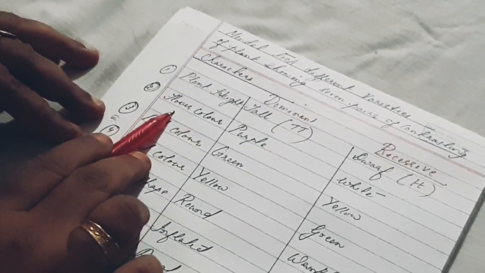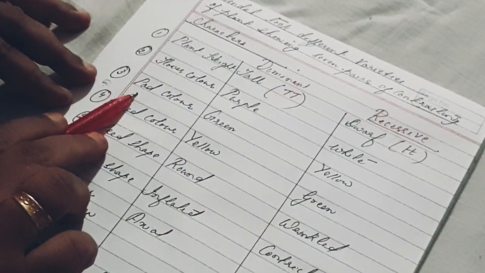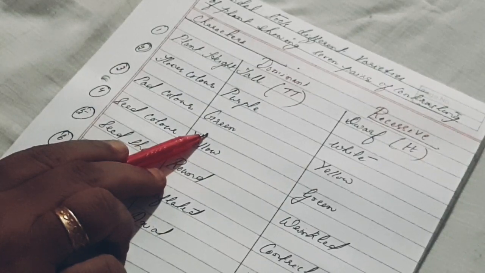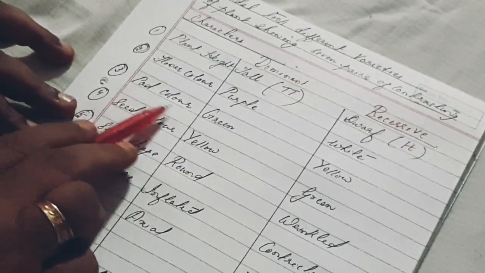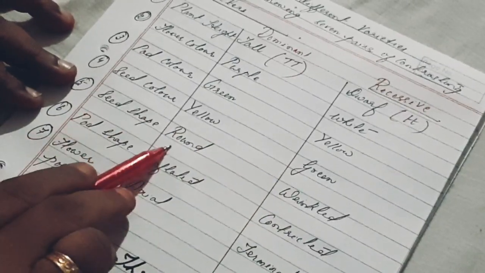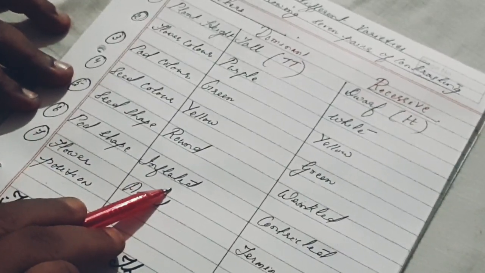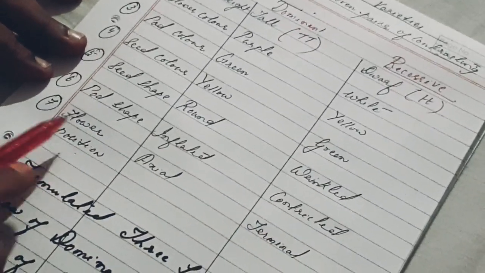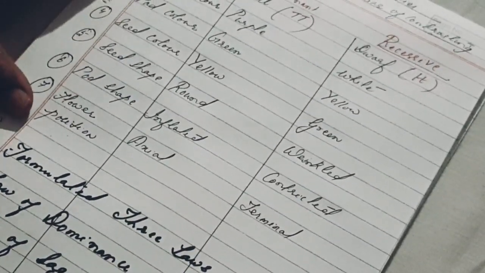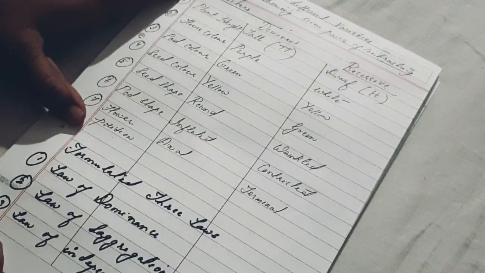Similarly, color of the flower: purple is dominating, white is recessive. Color of the pod, which is the fruit: green is dominating, yellow is recessive. Dominating means which expresses morphologically. Color of the seed is just the reverse: yellow is dominating, green is recessive. Shape of the seed: round is dominating, wrinkled is recessive. Shape of the pod: inflated is dominating, constricted is recessive. Position of the flower: axial is dominating and terminal is recessive. So these are the 7 pairs of contrasting characters found in Pisum sativum.